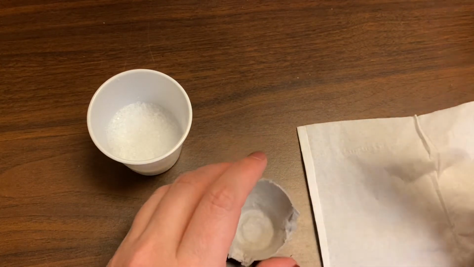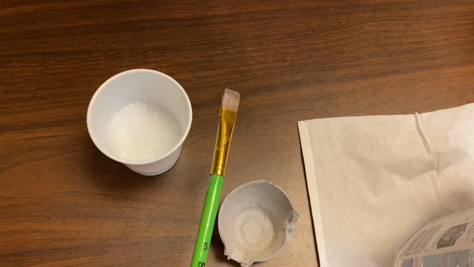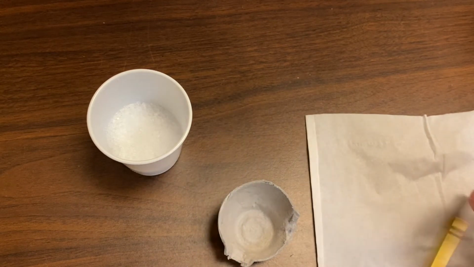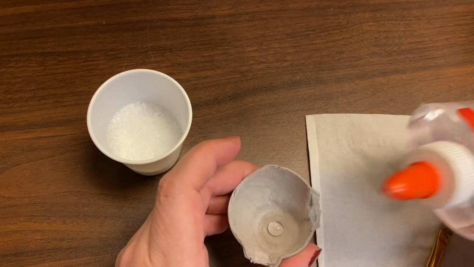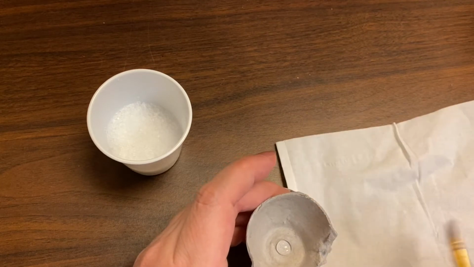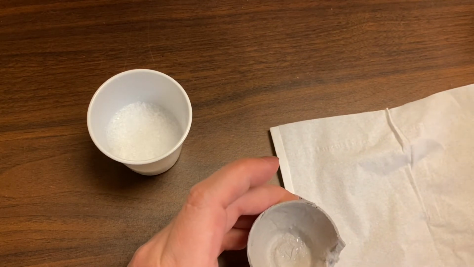Okay, first thing you're going to do is put some glue in and all around the inside of the cup. I have a paintbrush to move the glue around, but you can use your finger just as easily. So I'm just going to put a bit of glue in the bottom, and I'm going to brush it all over. Ooh, we're going to need more glue than that.